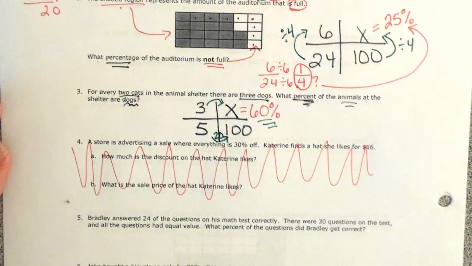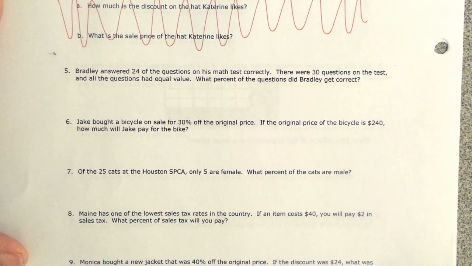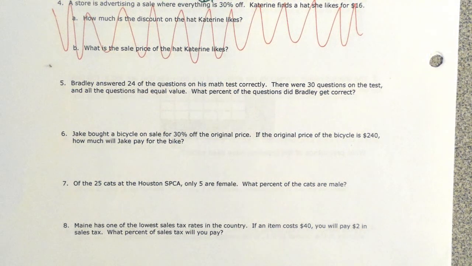Okay, number 4 I said to omit, so we're not going to do this for this part of the unit. It may come back in later. Okay, let's go to 5. Bradley answered 24 of the questions on his math test correctly. There were 30 questions on the test, and all the questions had an equal value. What percent of the questions did Bradley get correct?